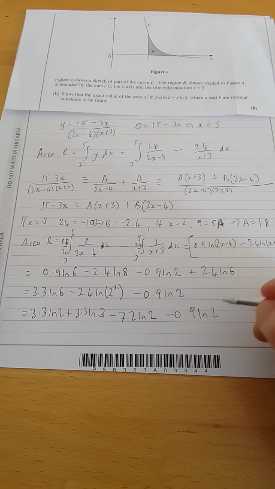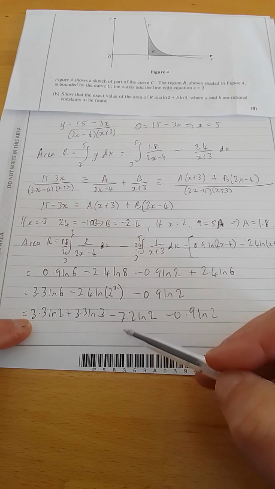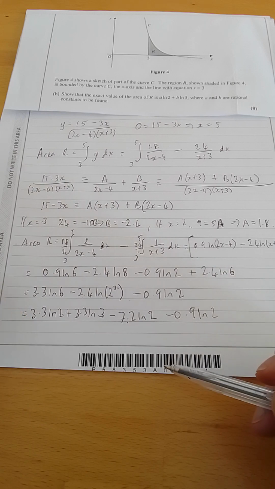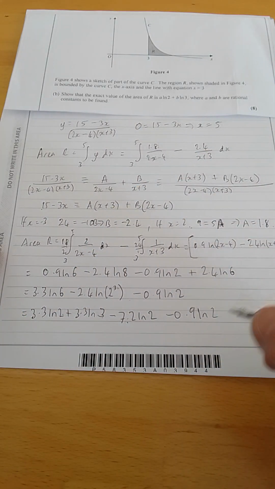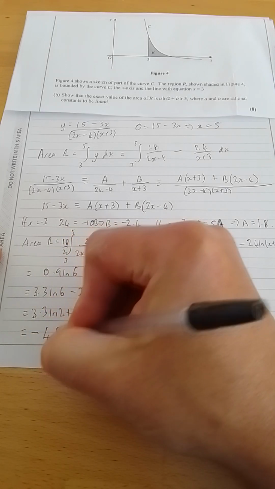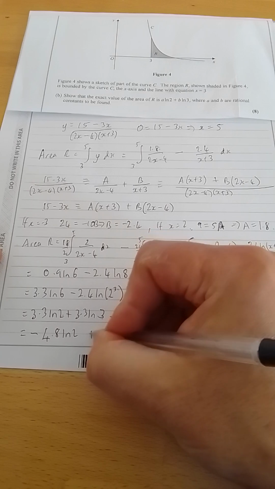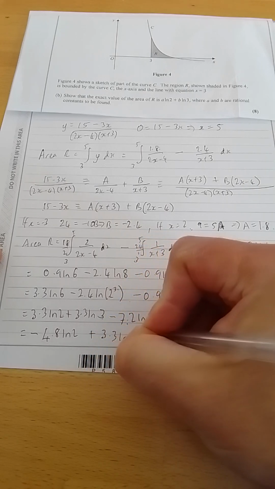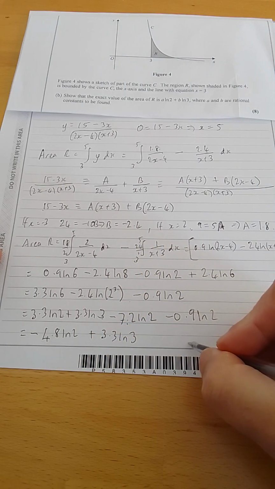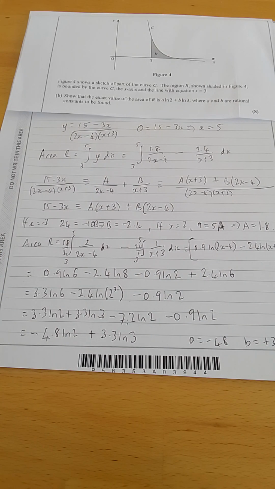Yep. And then if I add that up, for the natural logs of 2, I've got 3.3 and a minus 7.2 and a minus 0.9, which if I put that all together comes to minus 4.8 natural log of 2. For the natural logs of 3, I only have this one, which is 3.3 natural log of 3. So in the form it's written, A was minus 4.8 and B was plus 3.3, and that completes the question.